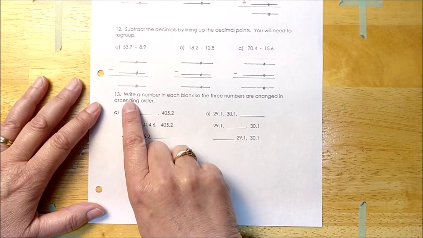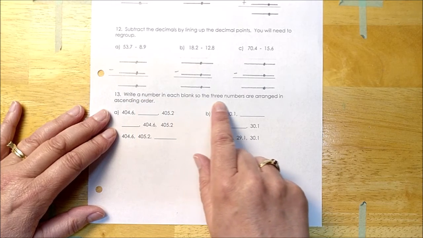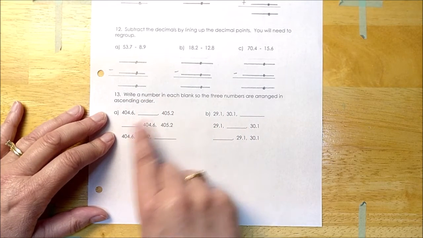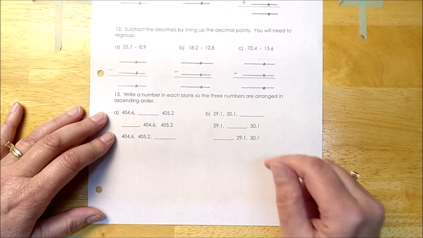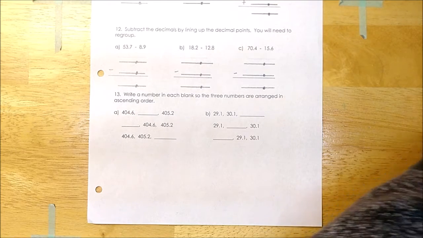And then 13, you need to write the numbers in each blank so that the 3 numbers are arranged in ascending order. So they all have to always go up. So that is your quiz.